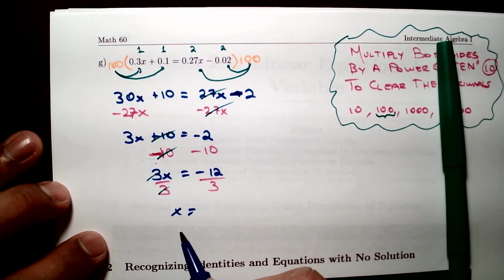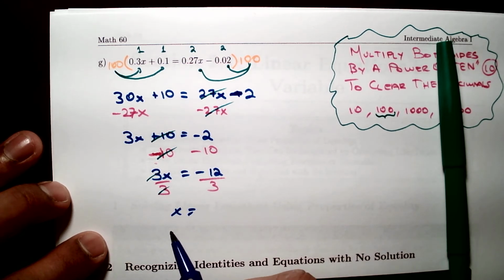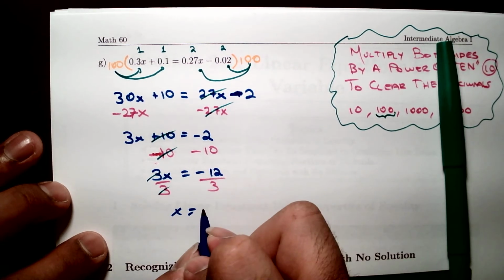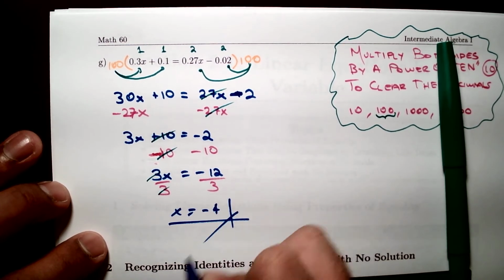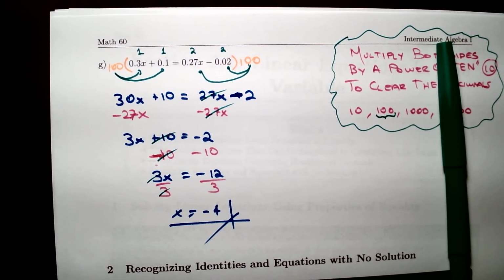Actually, yeah, that is correct. I thought I had a different sign in here. Did I? Never mind. Yeah, that is correct. That's a negative 4. Alright, so that's the final answer.